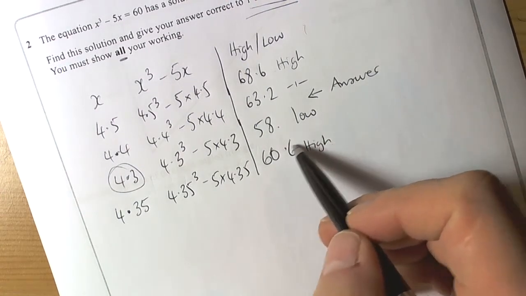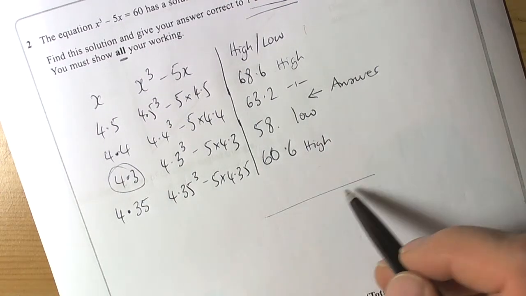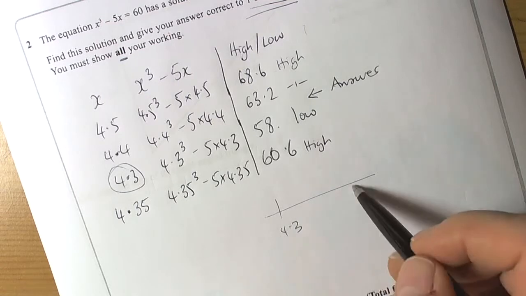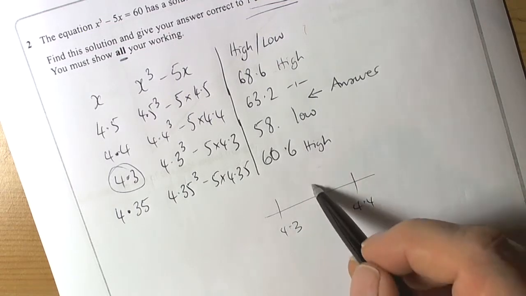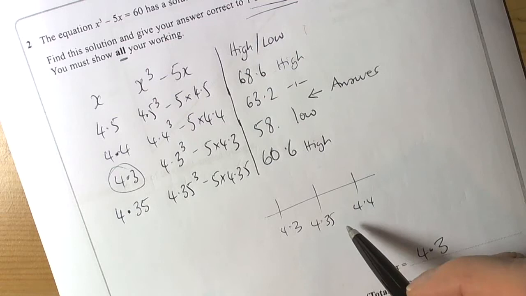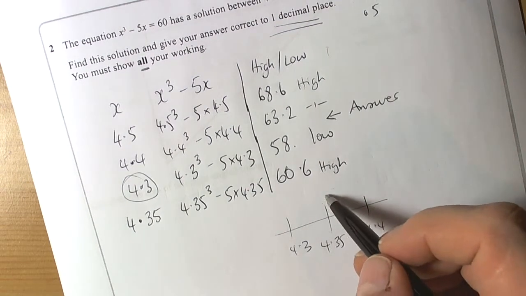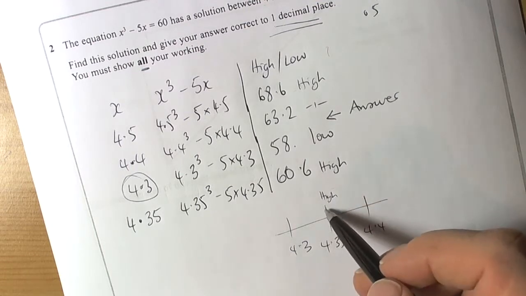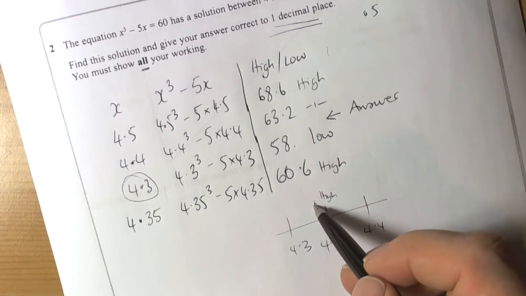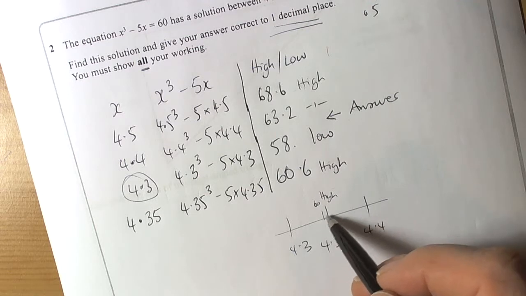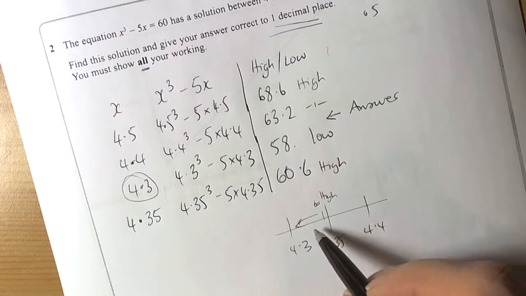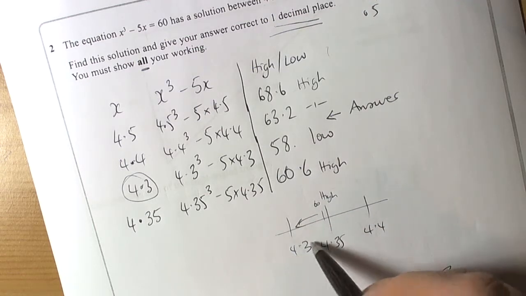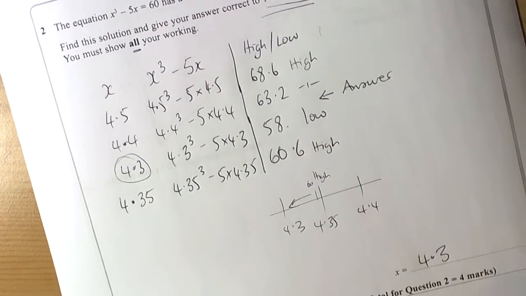Again, the reason why we chose to go to that one is, if we think about the way the number line system works, then the halfway one we tried was 4.35. That gave us an answer that was high. So we're still further away from 60 than what we wanted over that side, so therefore the closest in terms of the decimal answer to one decimal place is 4.3.